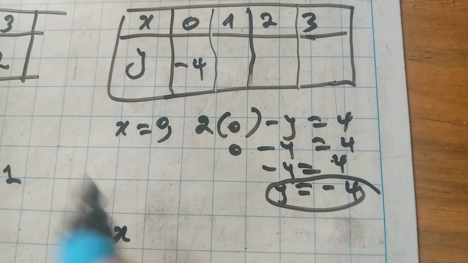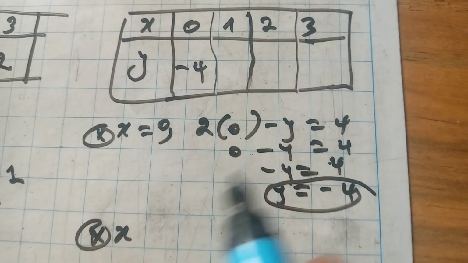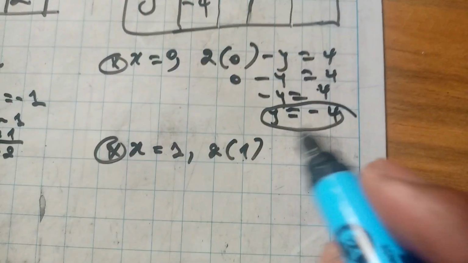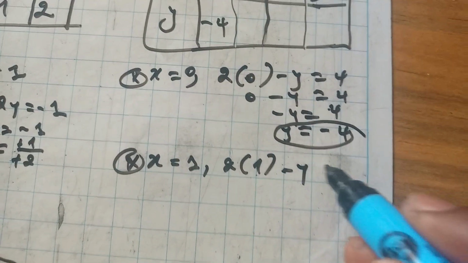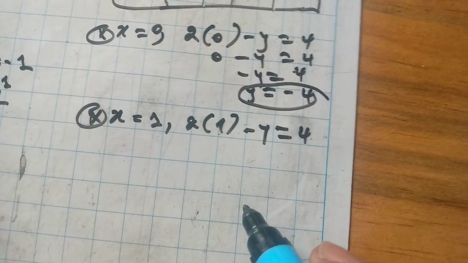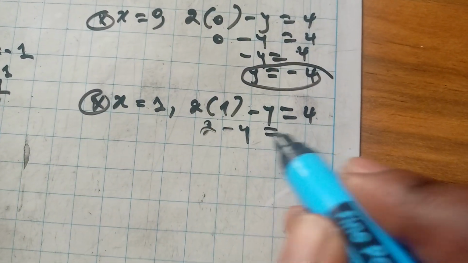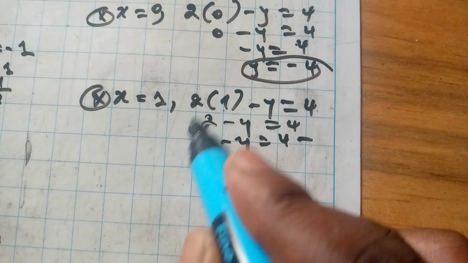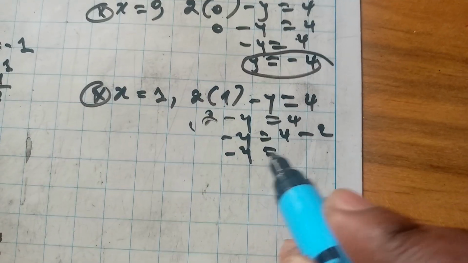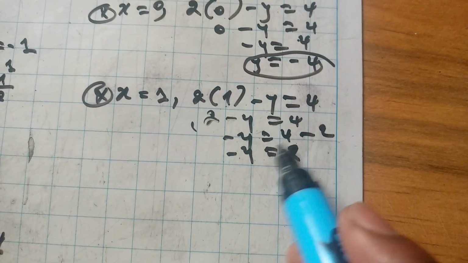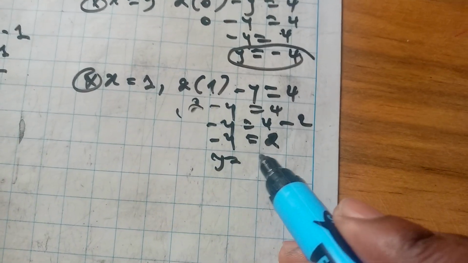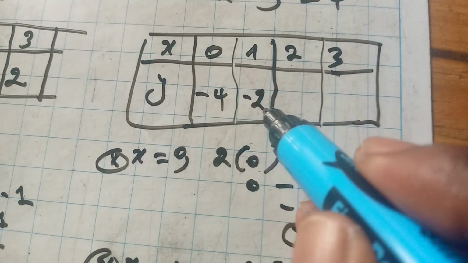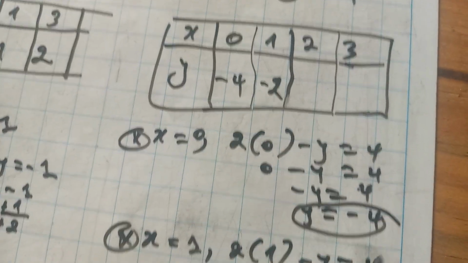For x equal to 1, we have 2 times 1, then minus y, which is equal to 4. Then this is 2 minus y, which is equal to 4. Negative y is equal to 4 minus this 2. So negative y will be equal to 2. Because of this negative, my y will be equal to negative 2. So here you have negative 2.